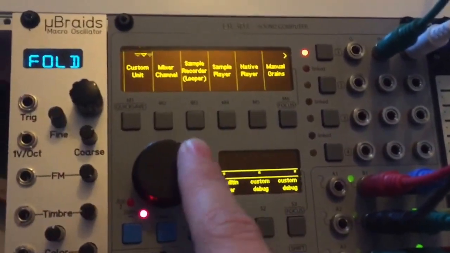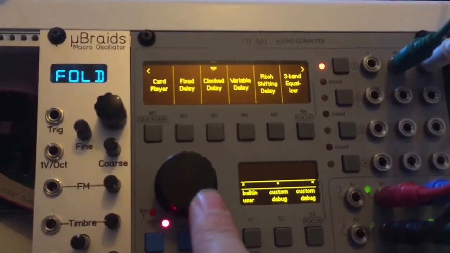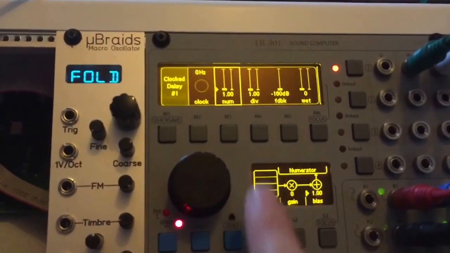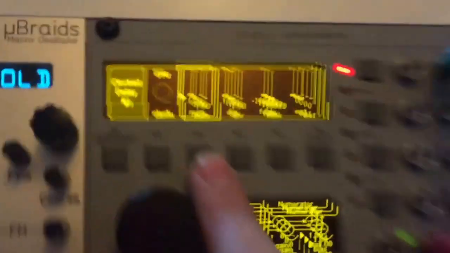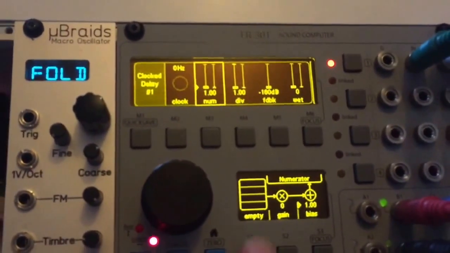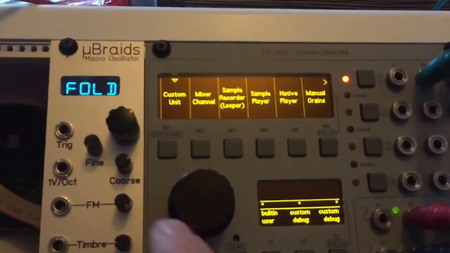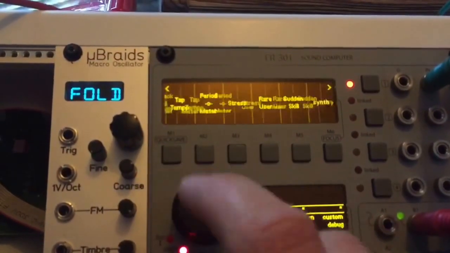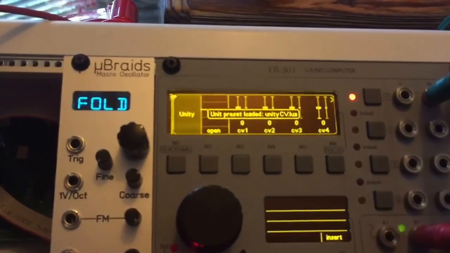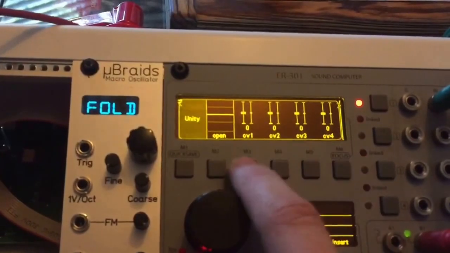I can insert a unit of my choice. Like let's say we're working with a clock delay. It doesn't really matter. Anything that has a controllable parameter. And I wanted multiple sources controlling this parameter as an example. I can go into it, and here I'll go Insert, and then in my list I have my thing here called Unity. And it creates that custom unit that has those 4 CV controls.